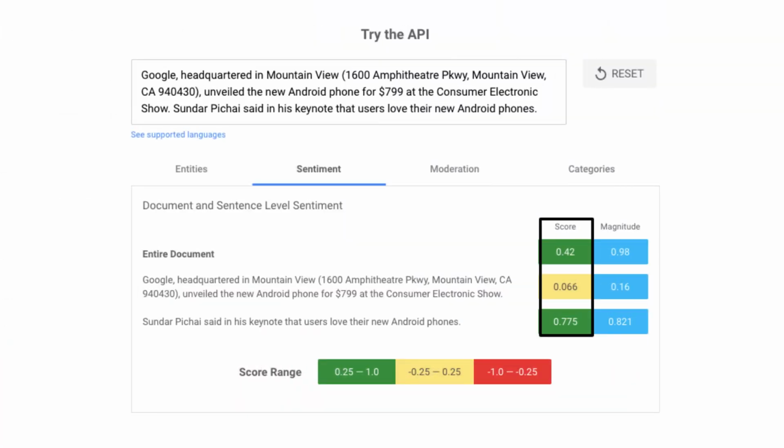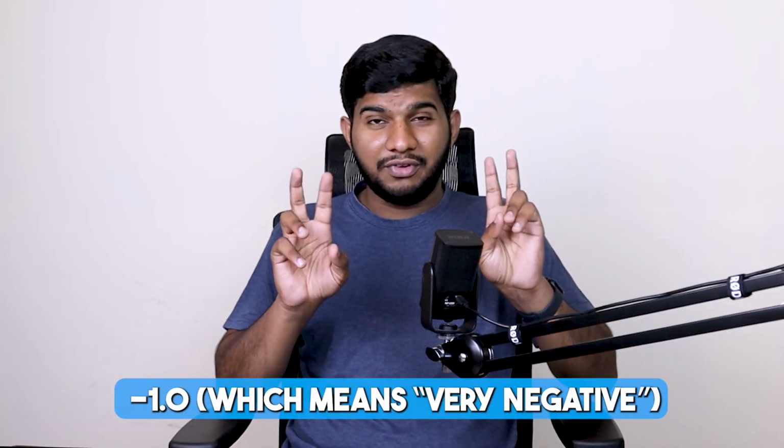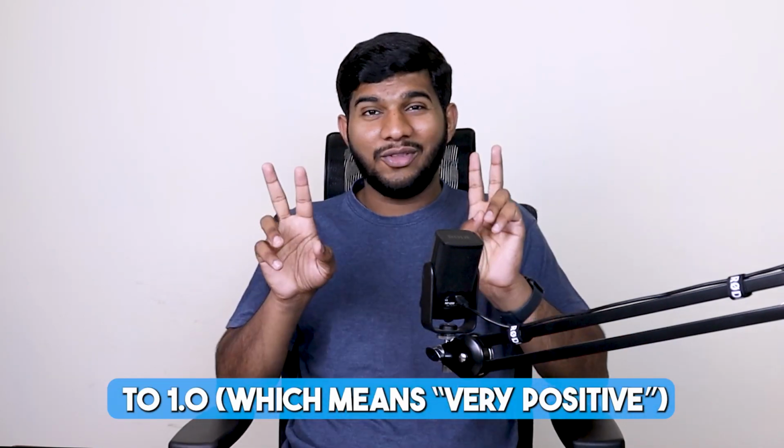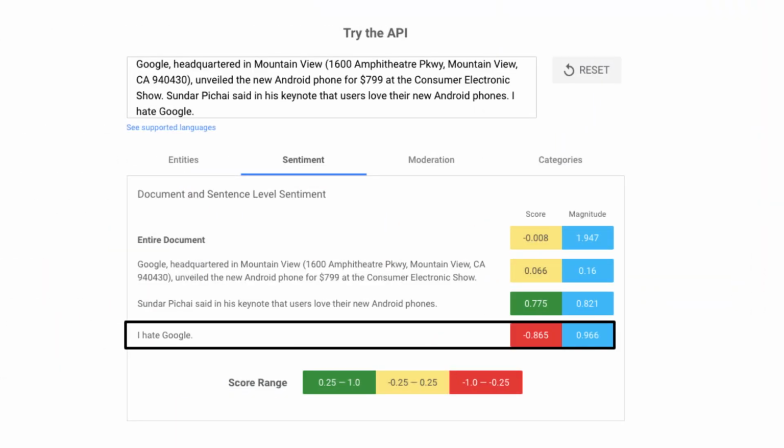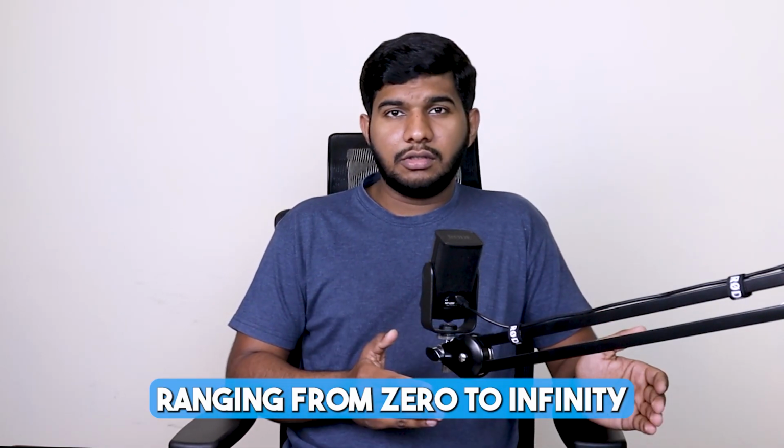Again, you will see 2 sections for the representation of this tab: scores and magnitude. Score of the sentiment ranges from -1.0, which means very negative, to 1.0, which means very positive. I try to optimize sentences with the red scores, which shows negative, unless it's required by the context of the sentence to be negative. Magnitude is the strength of that sentiment regardless of the score, ranging from 0 to infinity.